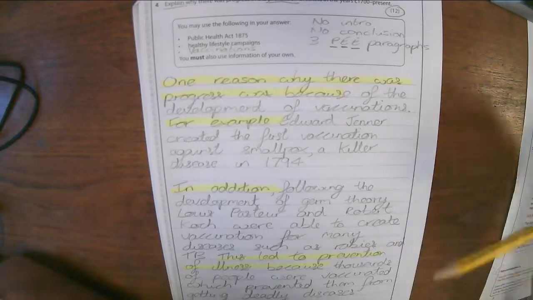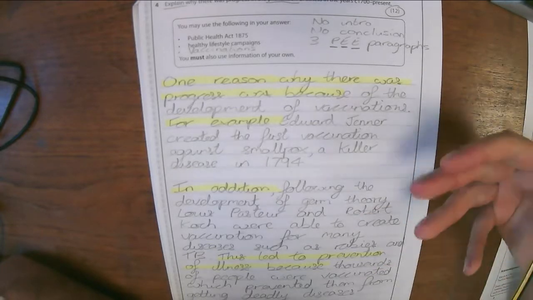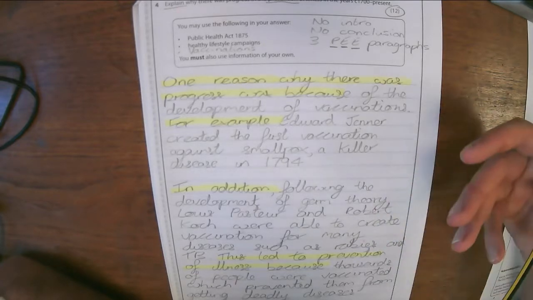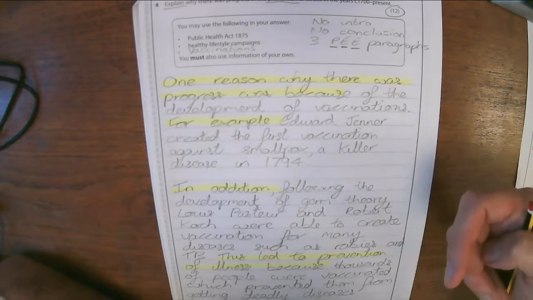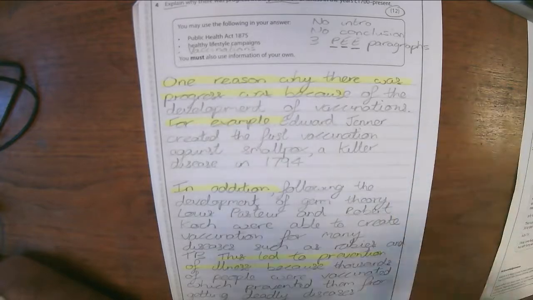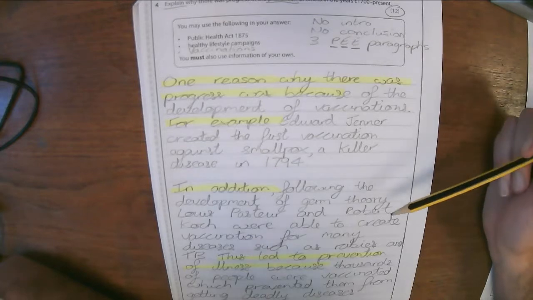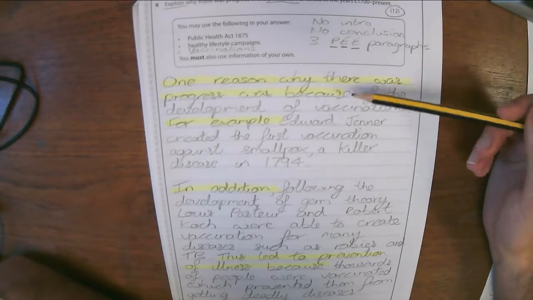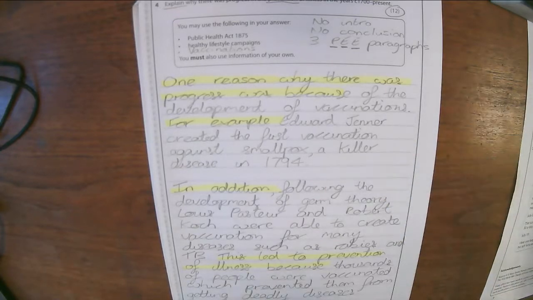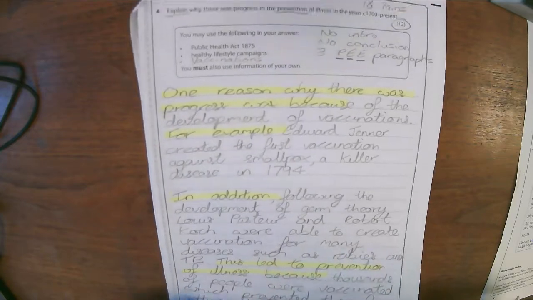This led to prevention of illness because it meant that the public were able to change their lifestyle in order to do things that would encourage them to be healthy, such as eating fruit and veg, and stop themselves from doing things that would cause illness, such as lung cancer as a result of smoking. So as I said, 18 minutes, 3 paragraphs, no intro or conclusion, and 3 point evidence explanation paragraphs. Okay, we move on to the last question now.